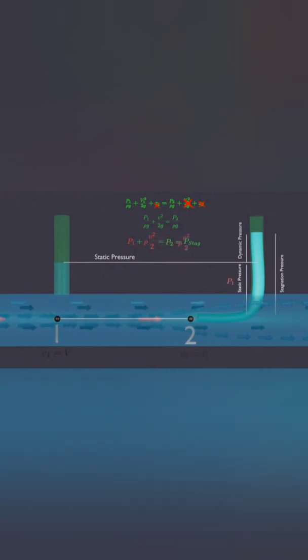Now we can measure the velocity of moving water v, if we know the dynamic pressure. And it can be easily calculated by measuring pressure head. Static pressure is the same for both points, whereas stagnation pressure, or the total pressure P2, at the Pitot tube is the same.